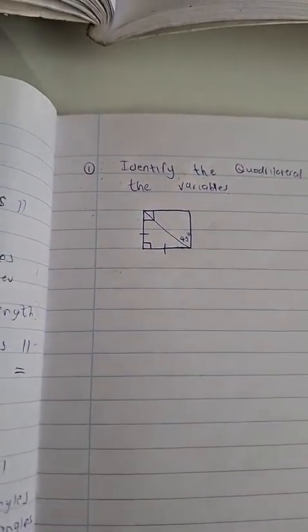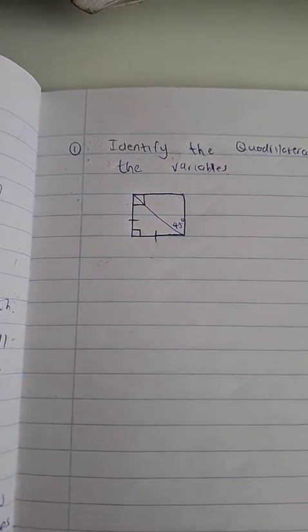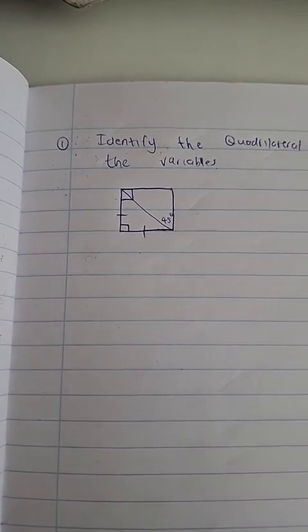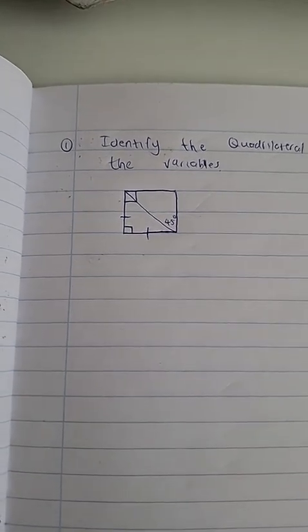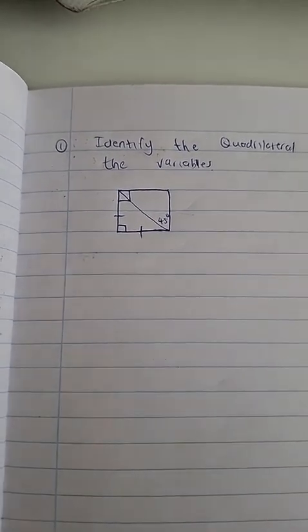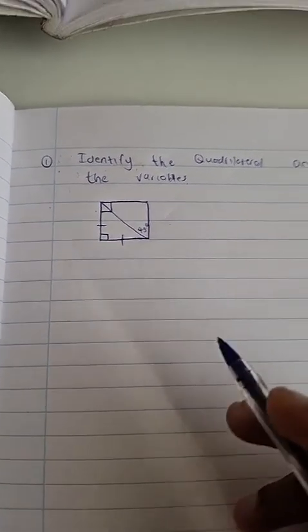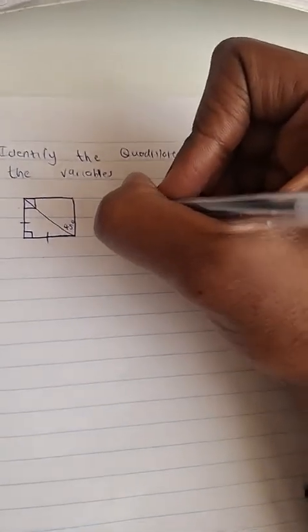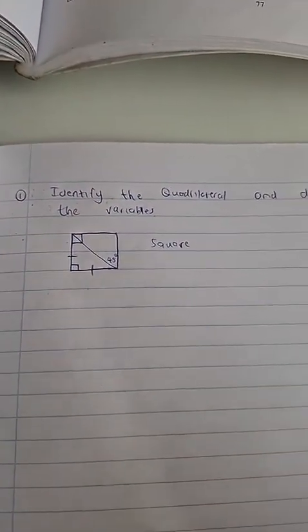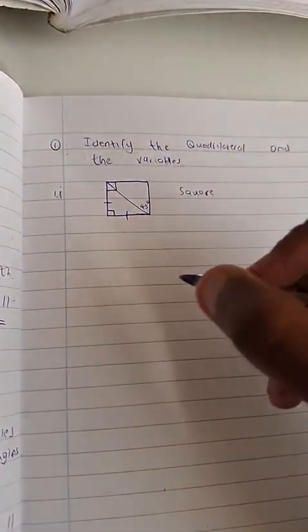It seems like in the comment section Ghana M1 is saying it's a square. Lesejo is also saying it's a square, and D is also saying it's a square. And you guys are 100% correct in saying that it is a square. Very proud, nicely done.